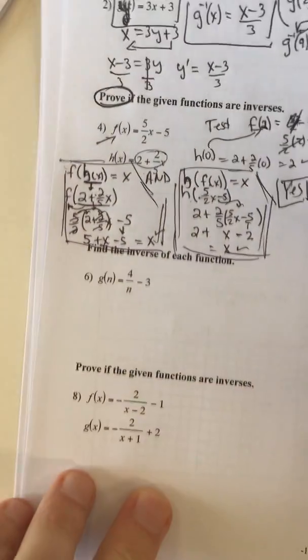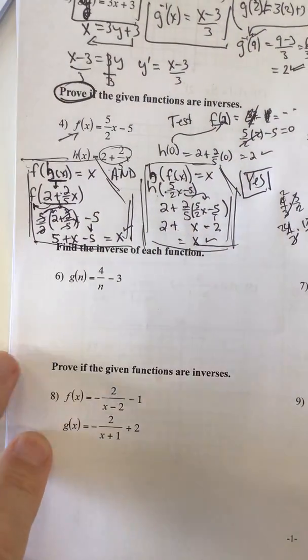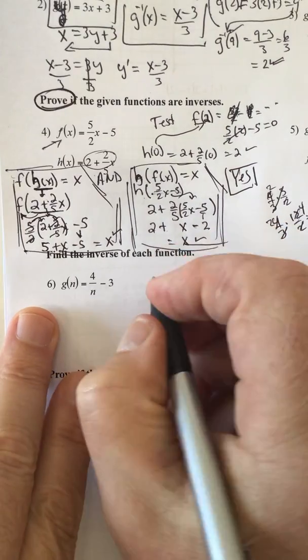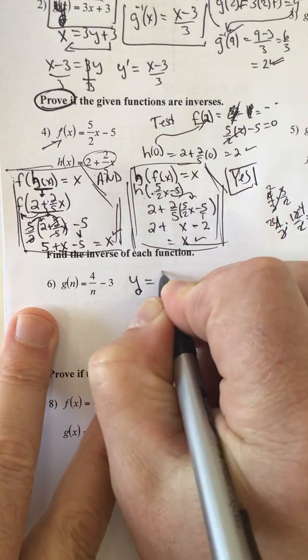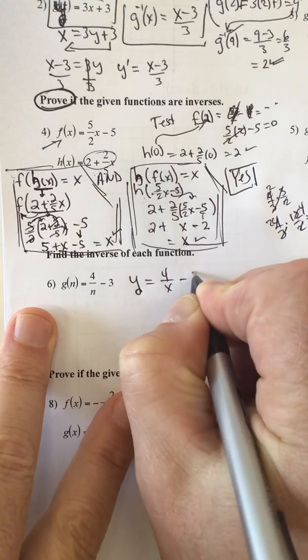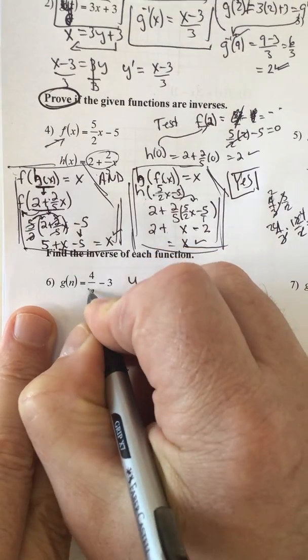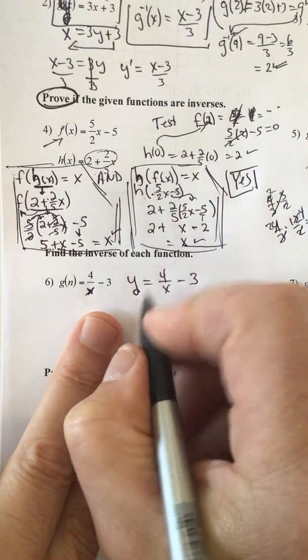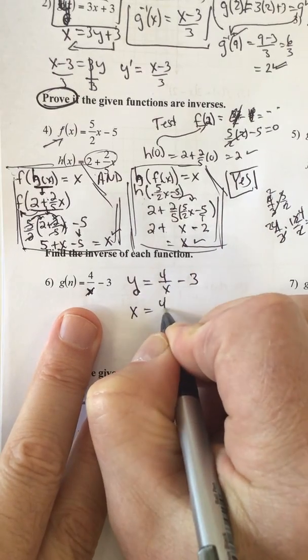All right, 6, 7, 8, and 9 are more practice of that. So they want us to find the inverse. So here's what we have. Y equals 4 over x minus 3. I just wish they would make that an x instead of an n. Seems dumb. Because now you exchange x for y.